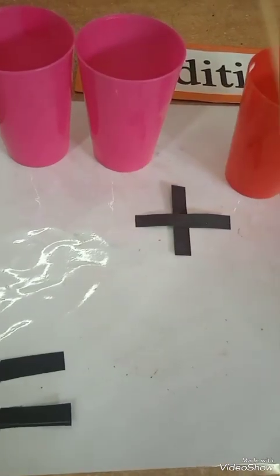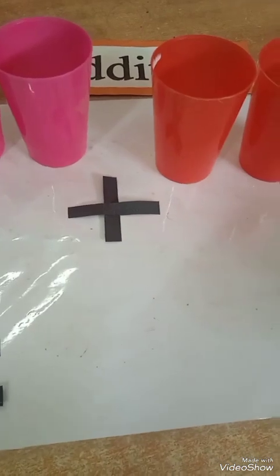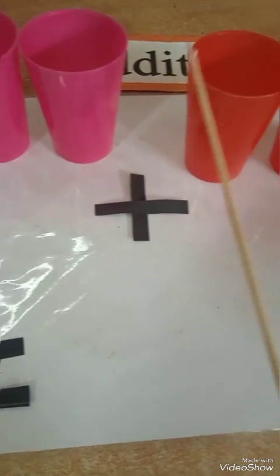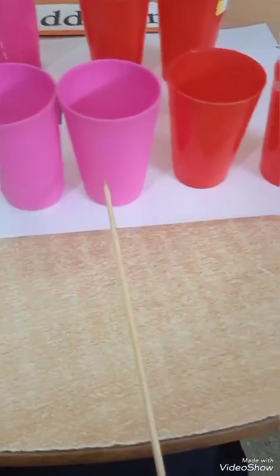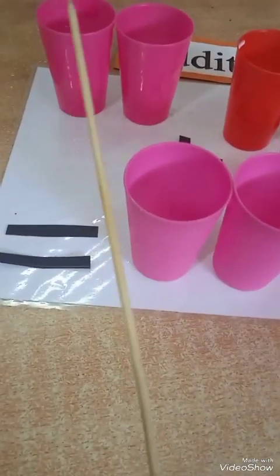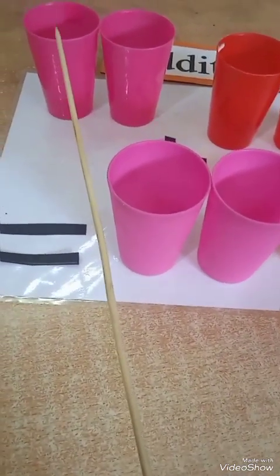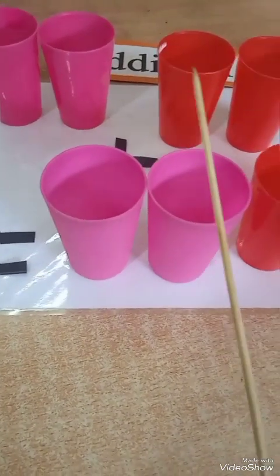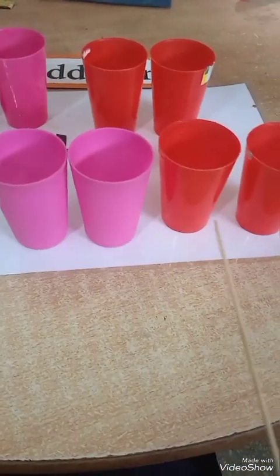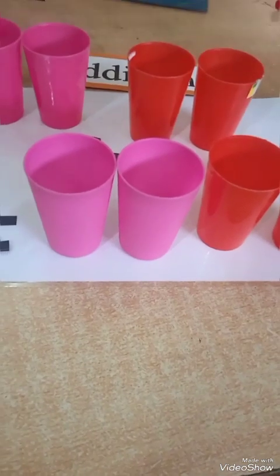1, 2, 3 and 4. So how many glasses are there? 1, 2, 3 and 4. So we have 4 glasses. So now we have had 2 pink glass and 2 red glass. Then we will count them all together. 1, 2, 3 and 4. So we have 4 glasses. That's how we are going to do addition.